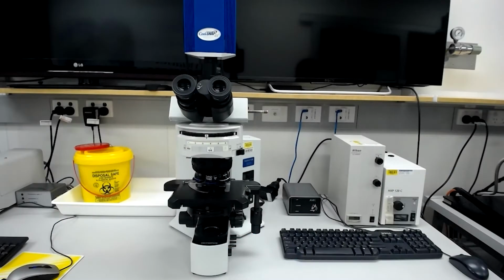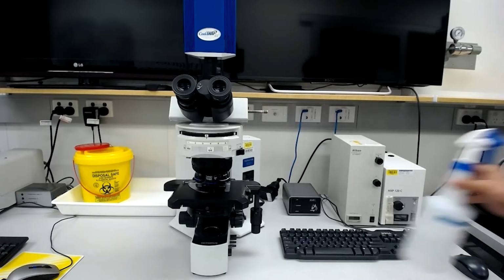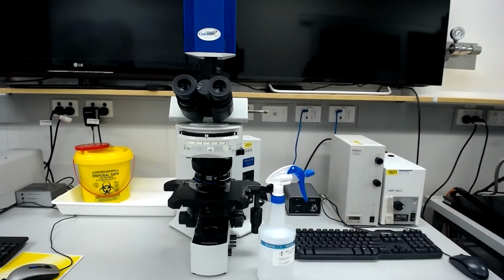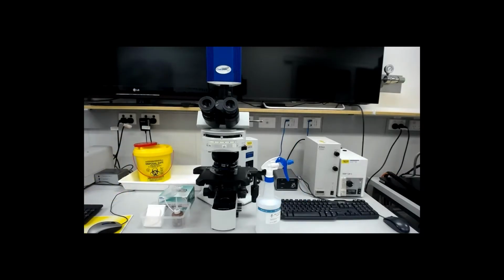Inspect the microscope and surrounds before you start imaging. Clean the area if necessary. A bottle of 80% ethanol is provided at every microscope for you to wipe down surfaces, such as the tables and microscope stage. Cleaning supplies and immersion fluids are provided, so speak to staff if supplies are low.